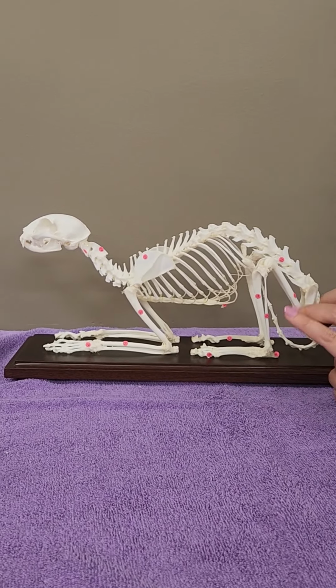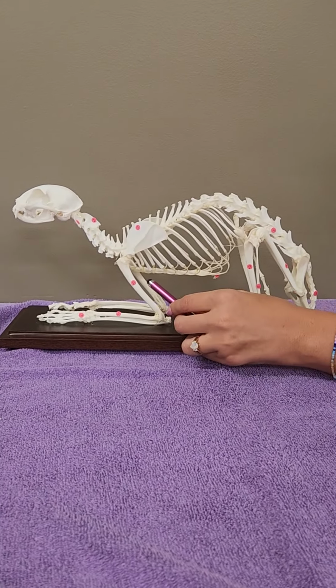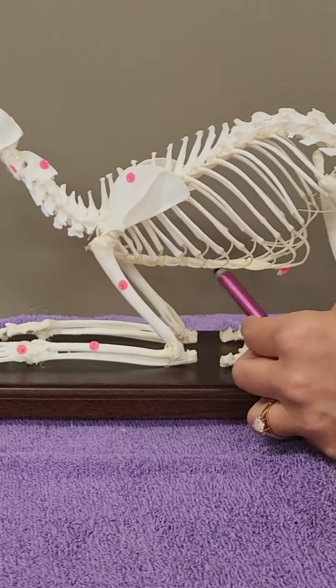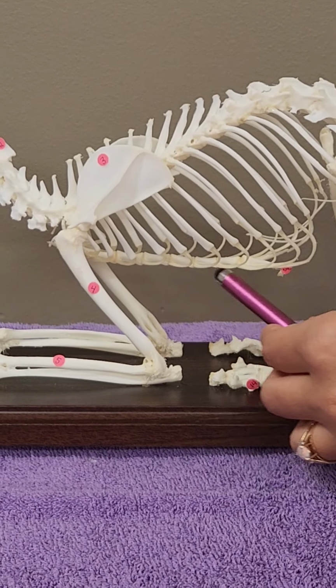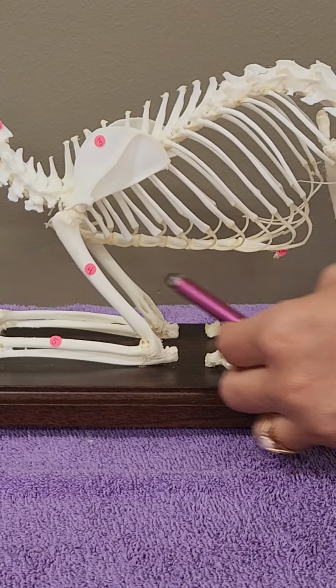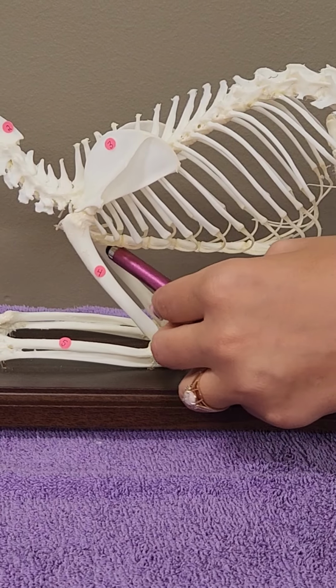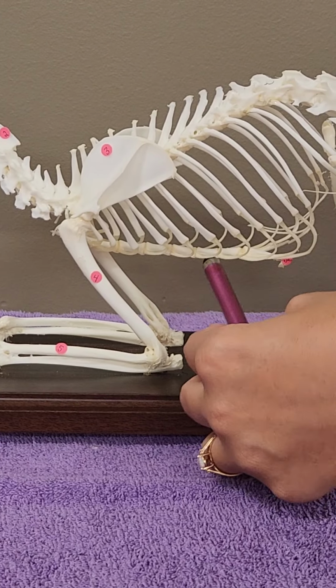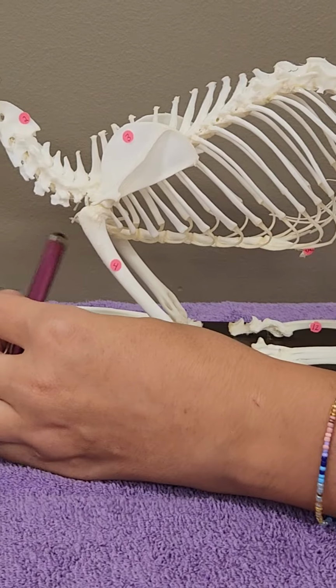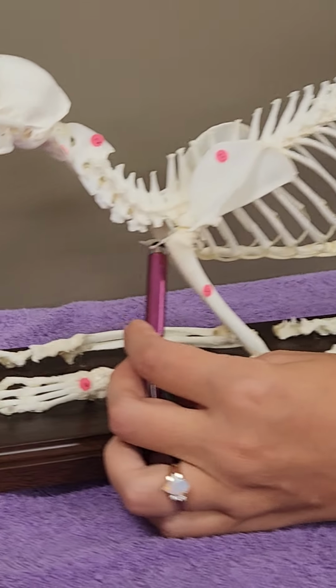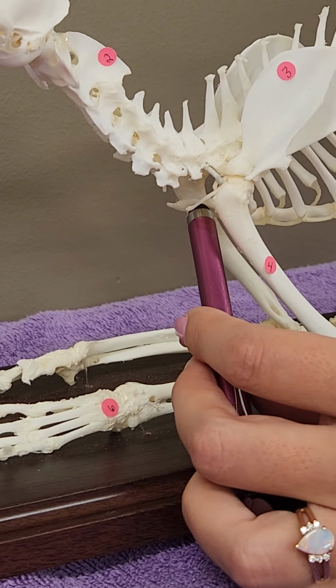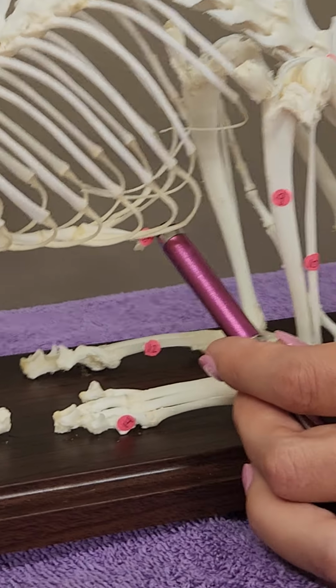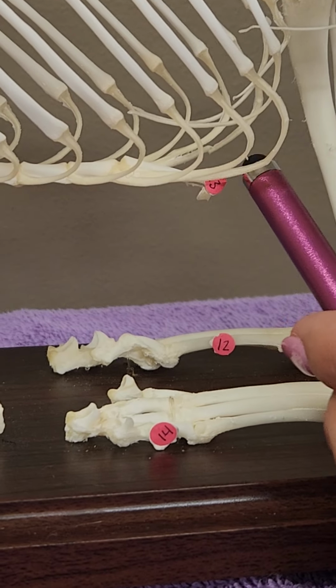Another part of our cat skeleton to know would be the sternum, and that's this low bone here where the ribs connect on the ventral aspect of the animal. The sternum has 2 portions that you need to be aware of. The most cranial portion is called the manubrium, and the most caudal portion is called the xiphoid.